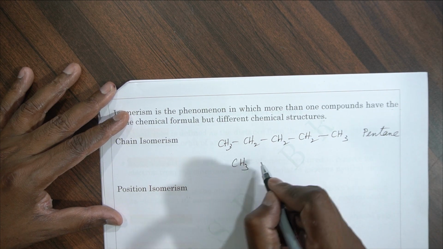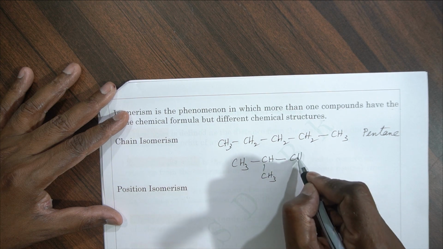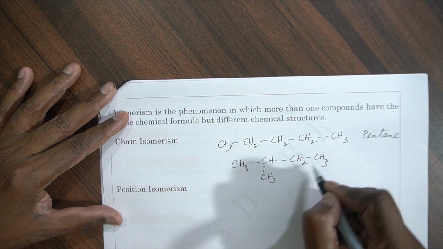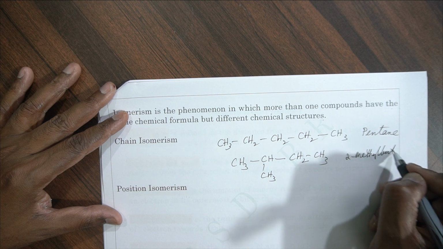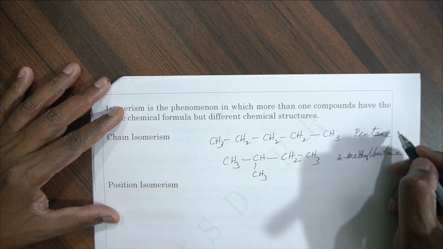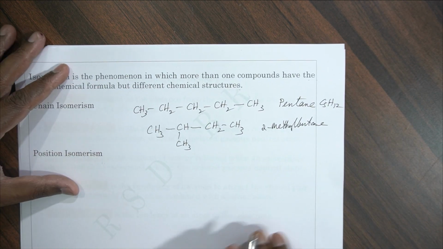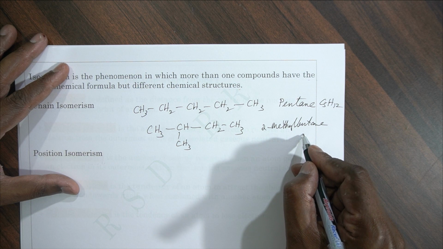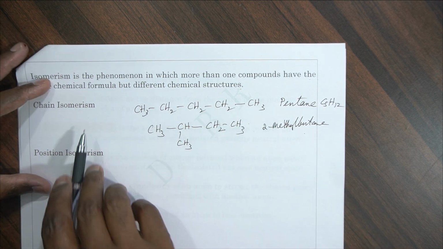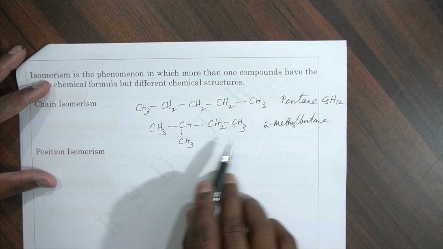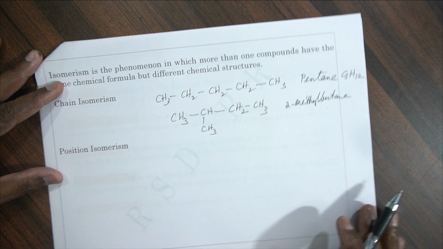And CH3, CH3. So this is 2-methyl butane. Both have the formula C5H12. This also has the same formula, but the length of the carbon chain, this has a 4 carbon chain, this is 5 carbon. So that is chain isomerism. They are different structures, chemical formula same, and due to the difference in the length of the carbon chain. So that is chain isomerism.